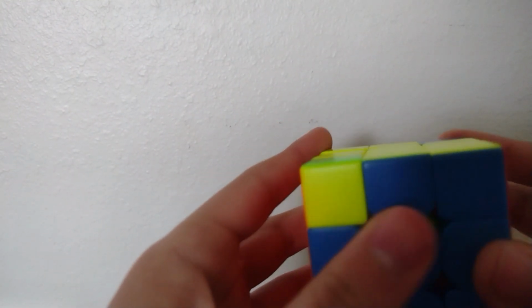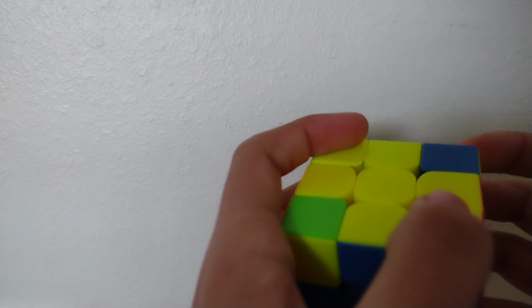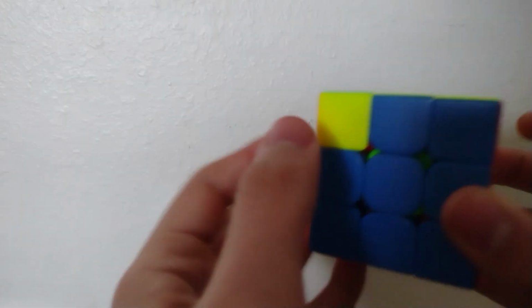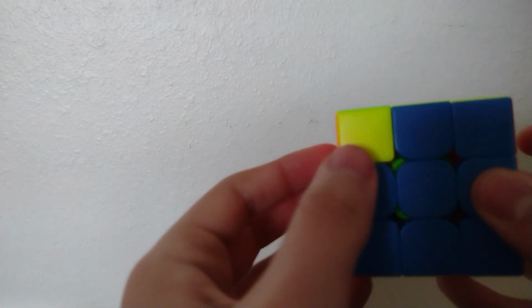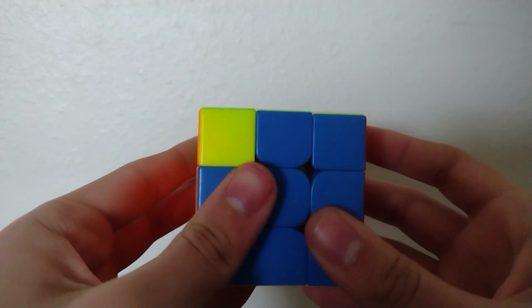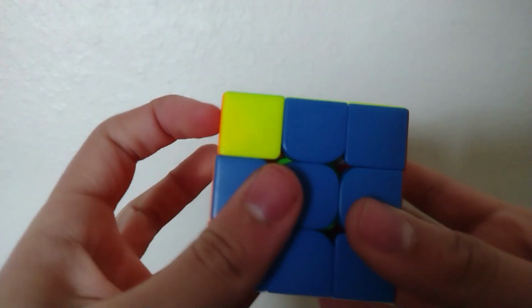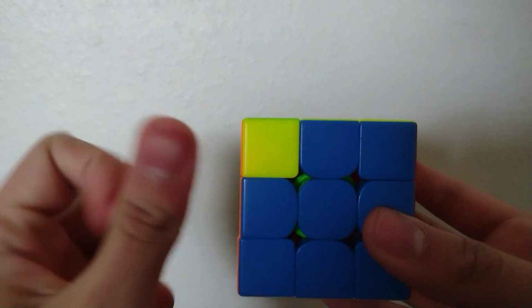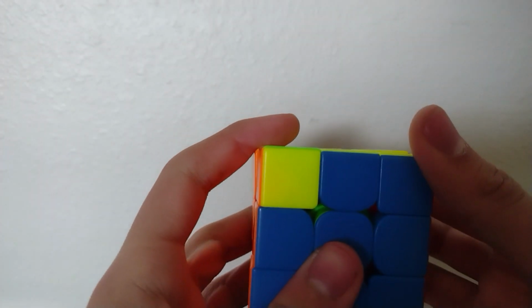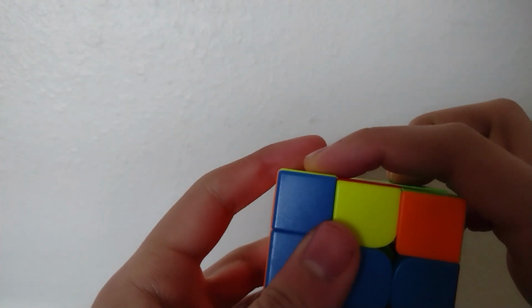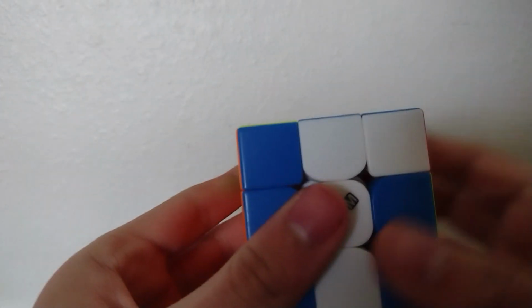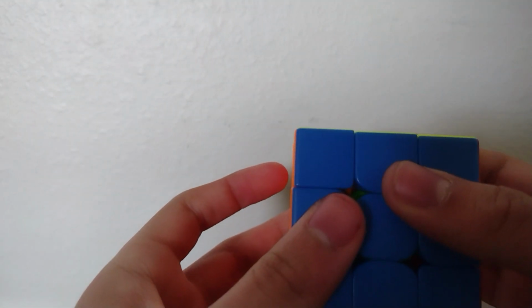If we get this case where two corners are on top of each other diagonally and they're facing this way, we're going to make this corner face us, and we're going to take these pieces out and insert them.